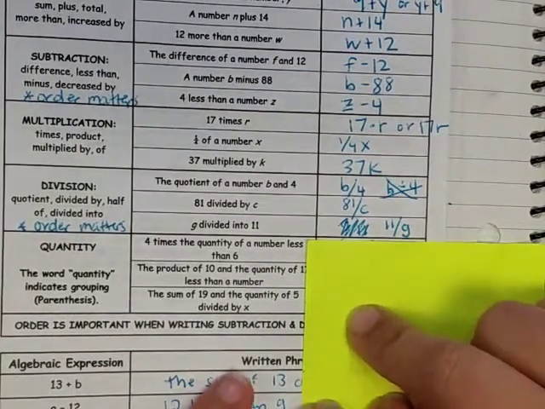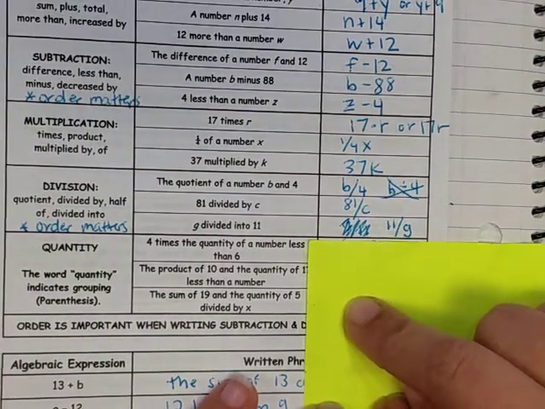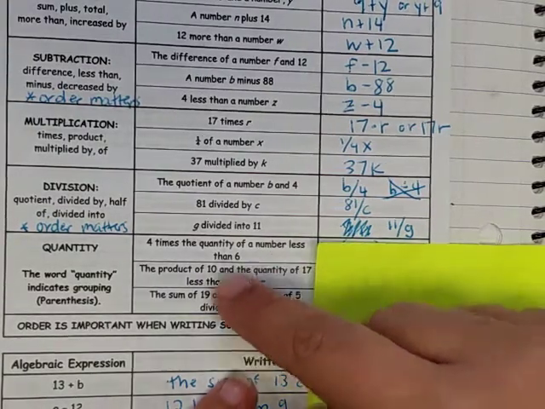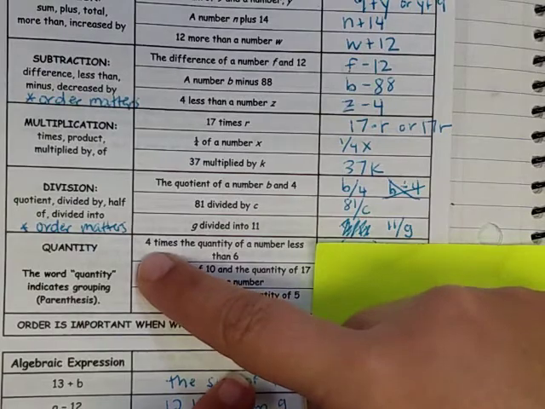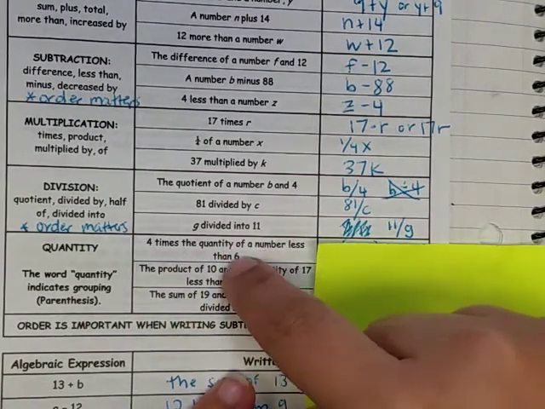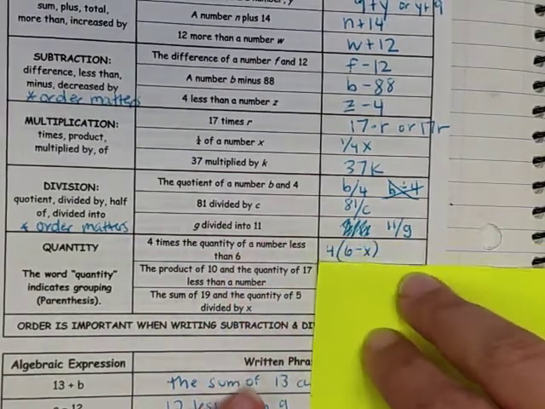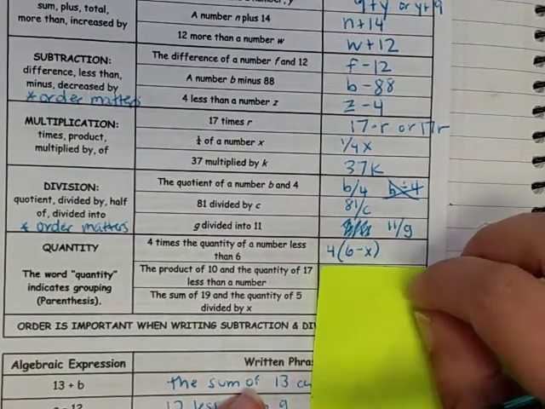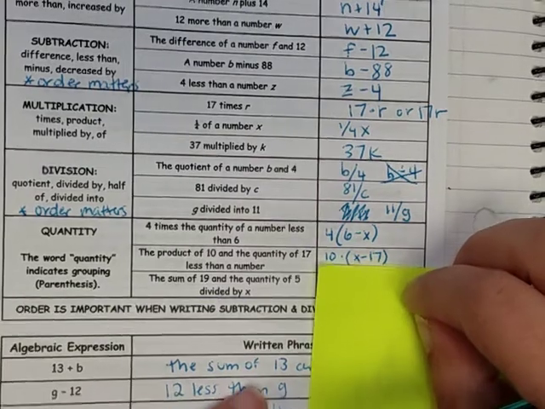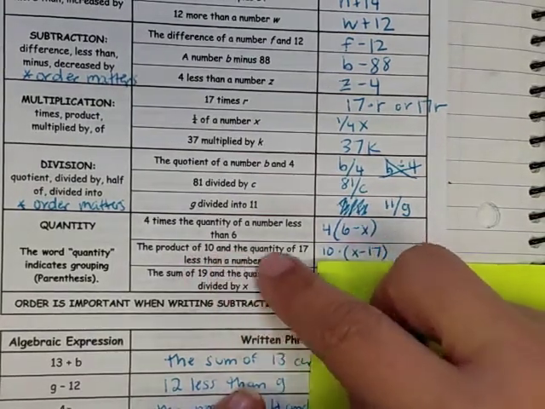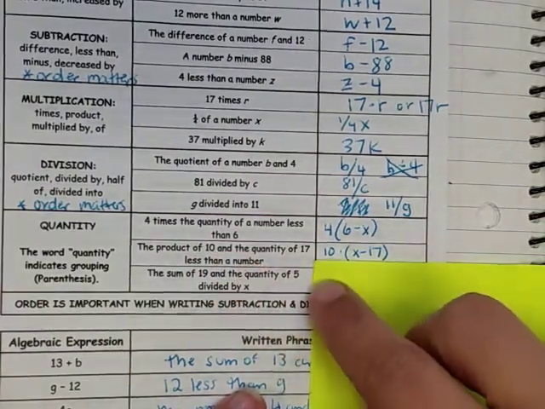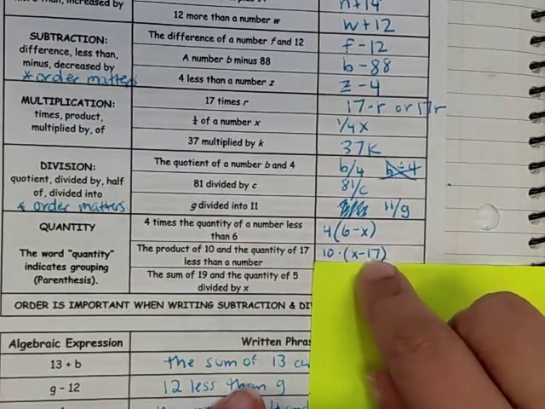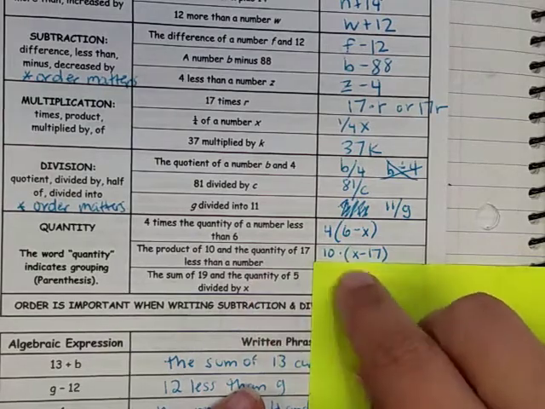All right, and then quantity again is grouping. So 4 times the quantity of a number less than 6. So we're doing 4 and then parentheses and then a number less than 6. So 6 and then we're taking away that number from it. The product of 10 and the quantity of 17 less than a number. So 10 and then the product and then the quantity of 17 I'm taking away from a number.